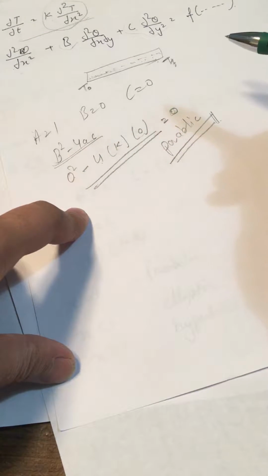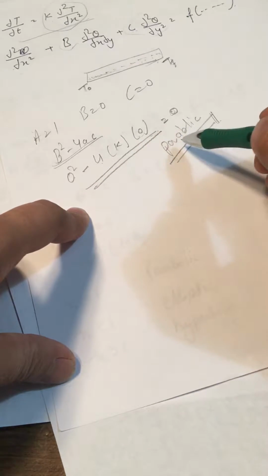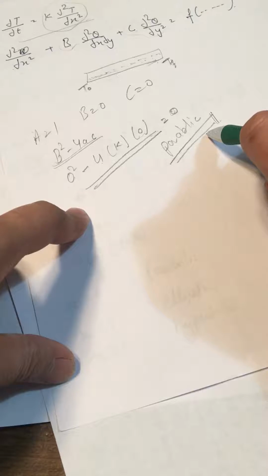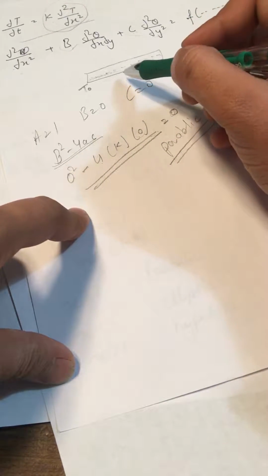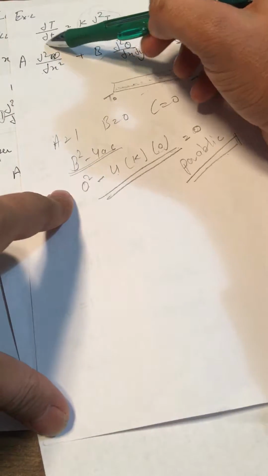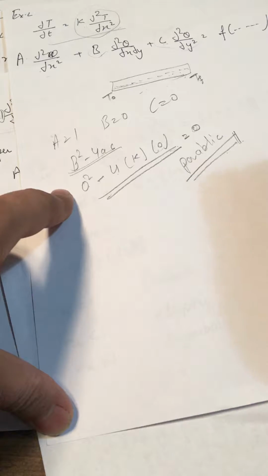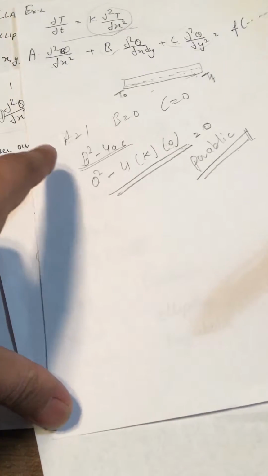It doesn't matter what our k term is, because c is 0, the whole term becomes 0. Then it's going to be a parabolic equation. And this is also a time dependent problem, because we are differentiating with time here, so it's also a sign of a parabolic equation.